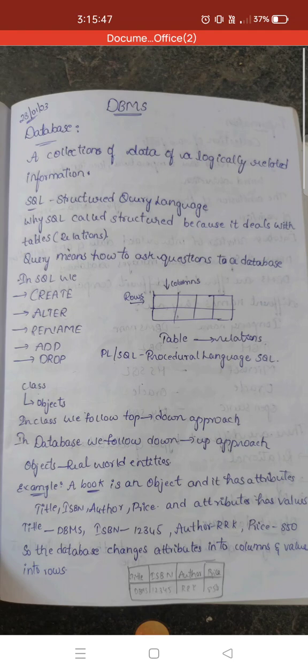So the database changes the attributes into columns and the values into rows. The attributes here can be known as the headings. So the headings we have are converted into columns, and the values we want to give are inserted as rows, as we have given only for the DBMS. If we want to insert for other subjects, those will be converted into rows. So we will have only one set of columns, but as many rows as needed. So the rows are nothing but the values and the columns are nothing but the attributes.